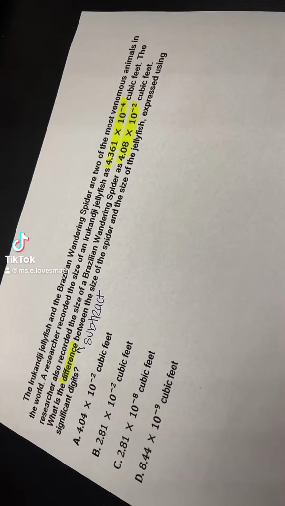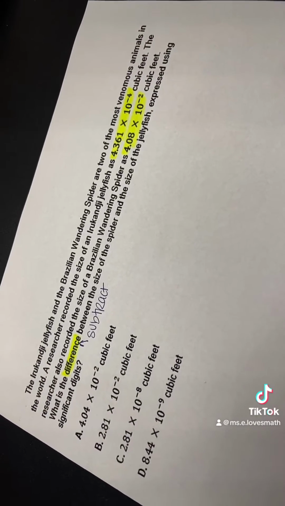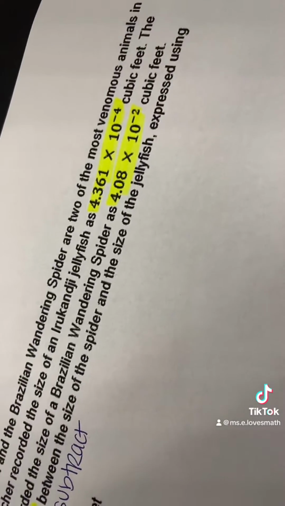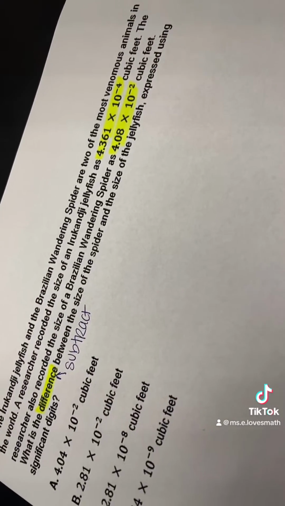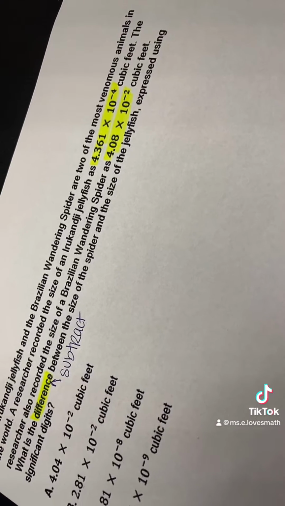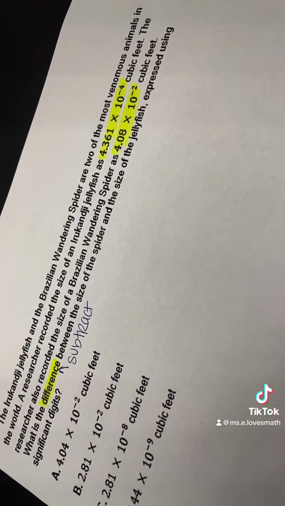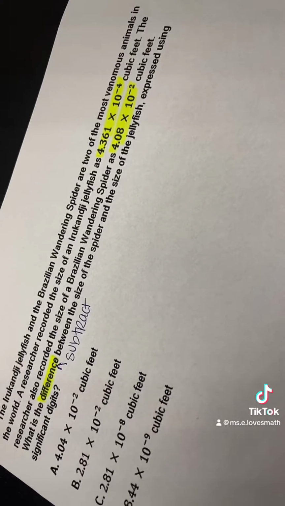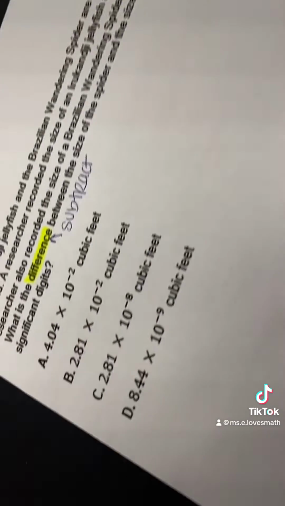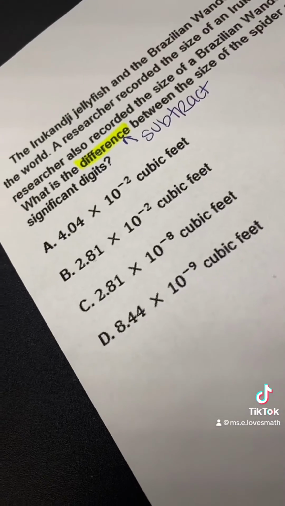Okay, so here we have another word problem. We are given two scientific notations, and we're being asked what is the difference between the size of the spider and the size of the jellyfish, expressed using significant digits. Significant digits are just making sure that you are already in scientific notation.